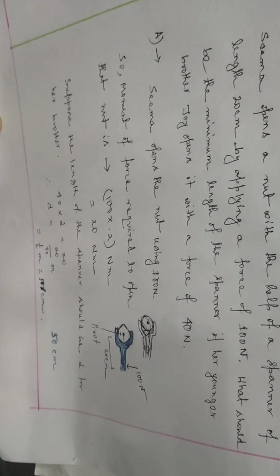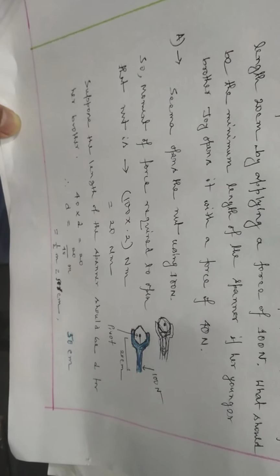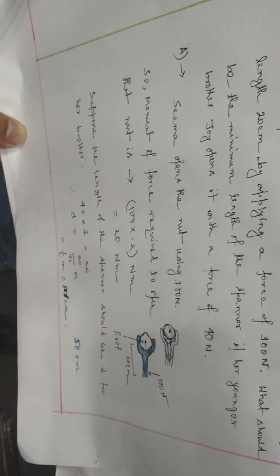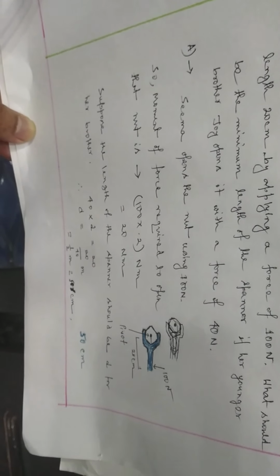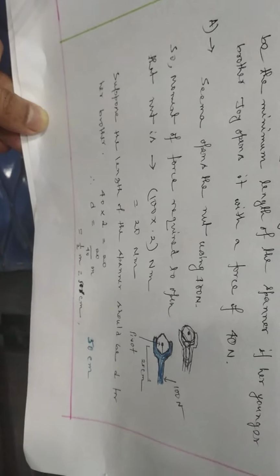Suppose the length of the spanner should be D. So 40, that means the force applied by her younger brother, into D is equal to 20 Newton meter. That means the moment of force needed to open the nut. Here we can calculate D is equal to 20 by 40, that is half meter, that means 50 centimeter.